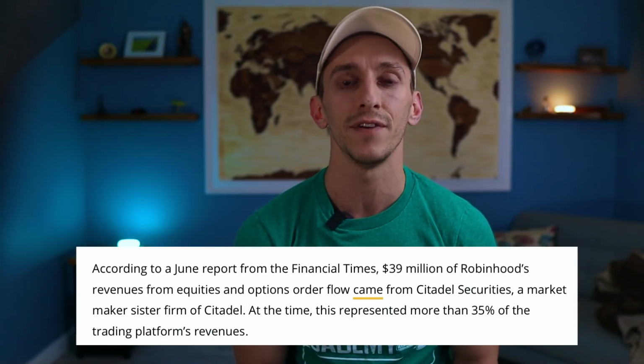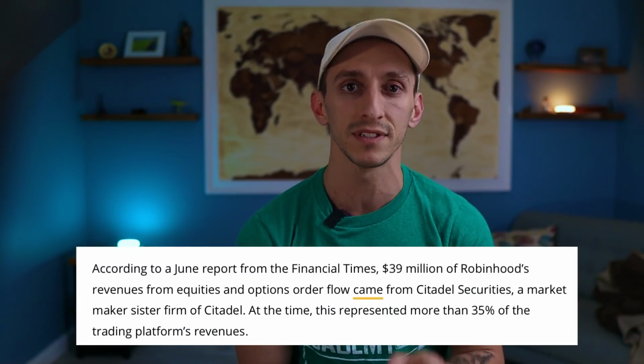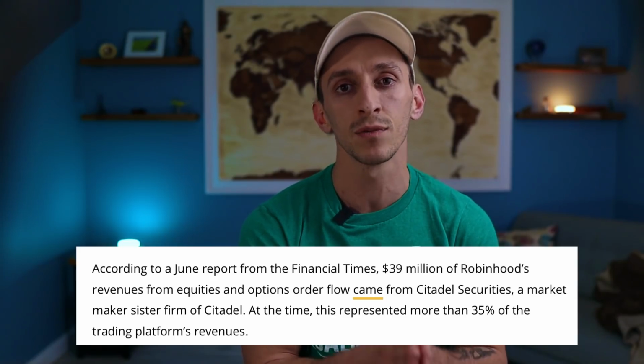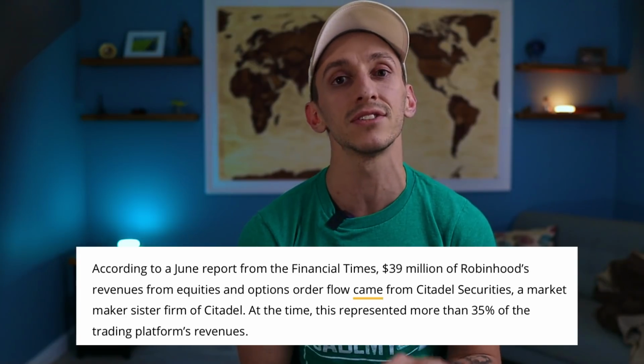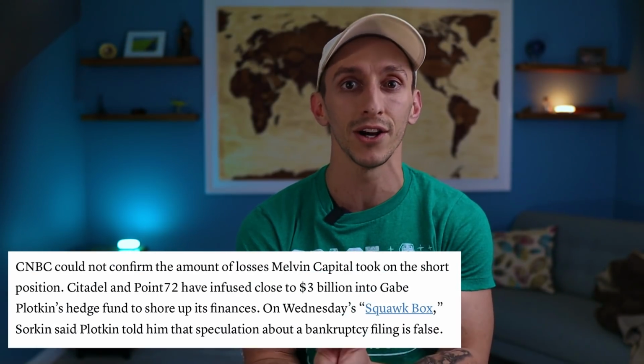But I think Robinhood was actually trying to protect their actual customers, and these are the companies who pay them for order flow. And interestingly enough, it's reported that more than 35% of Robinhood's revenue came from Citadel Securities, which happens to be part of Citadel, and this is their largest customer. Now, why is that important? Because Citadel came in with payment to help Melvin Capital, who lost a lot of money on this, and we're talking billions of dollars lost.